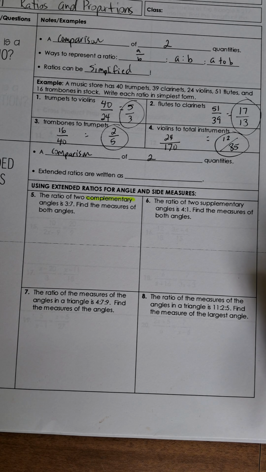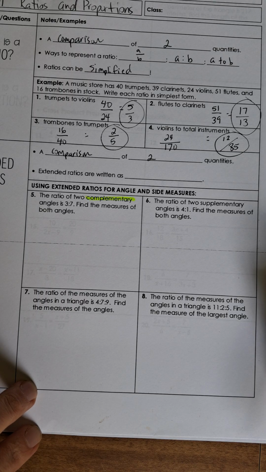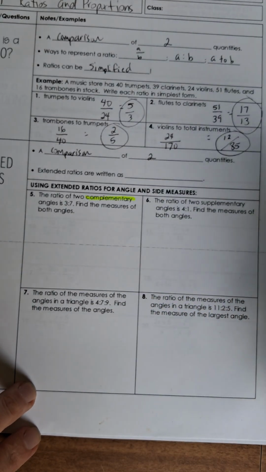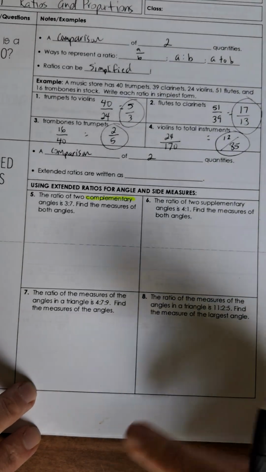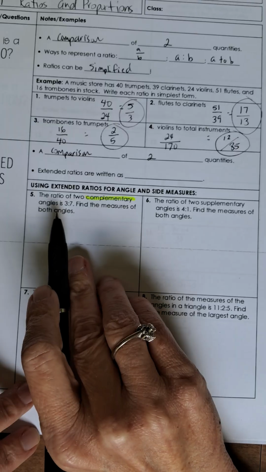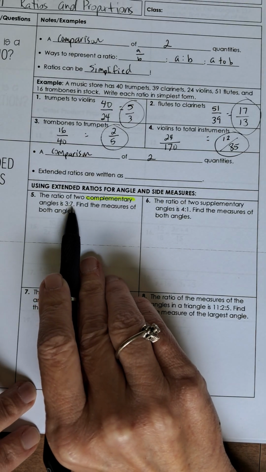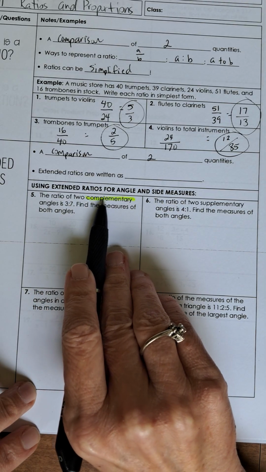And if you have ever read directions and you're like, I don't even know what they want me to do, then you don't know your vocabulary. Complementary means you're looking at two angles that add up to be 90 degrees. So these two angles, the 3 to 7 ratioed angles, are going to add up to be 90. So to make this easy on myself, I'll put a variable with both of these, add them to be 90.